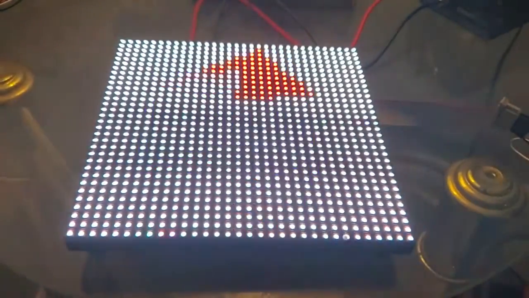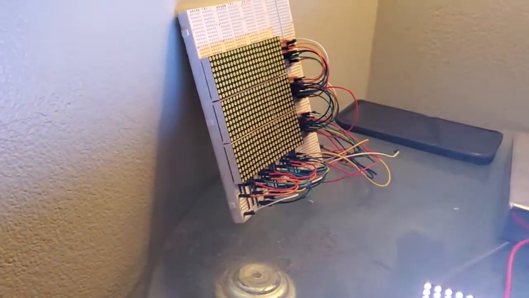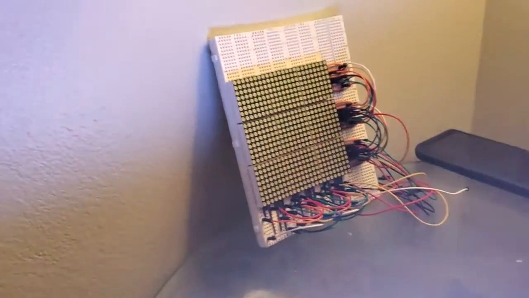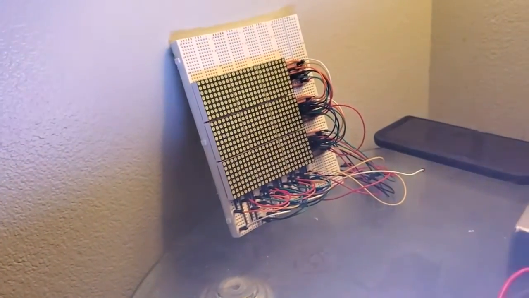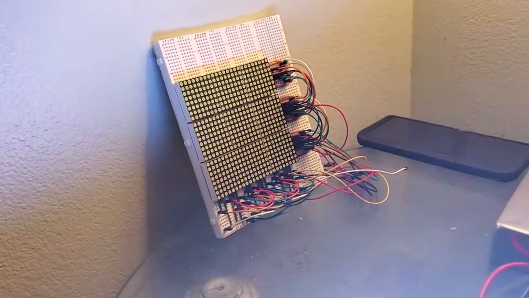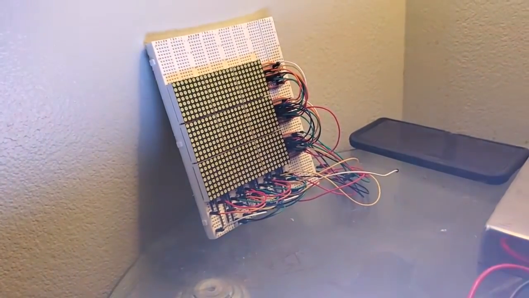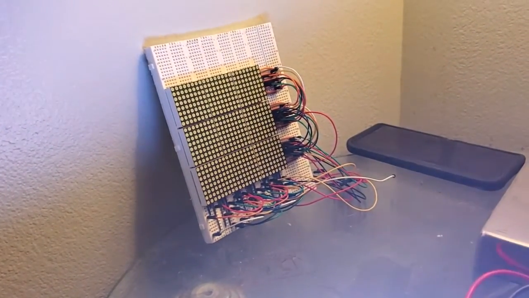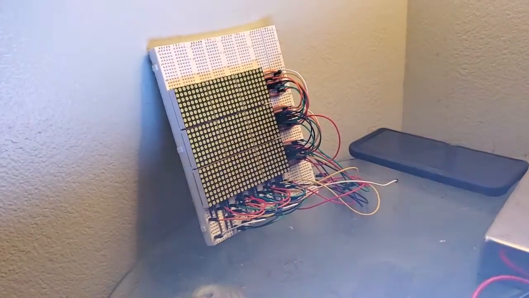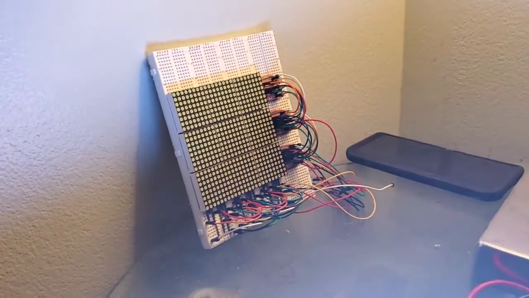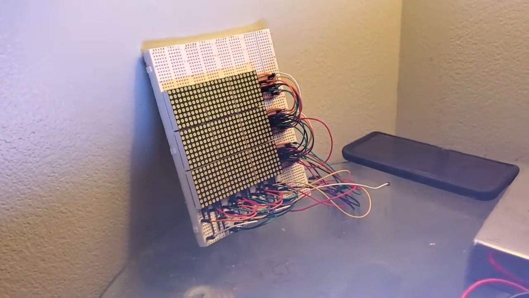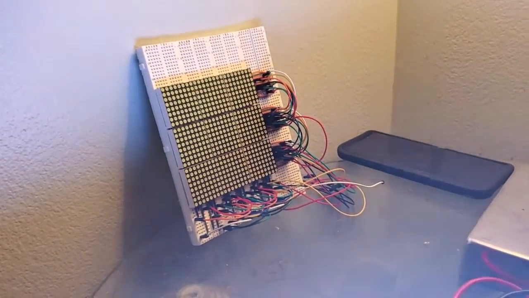And I ended up making the LED matrix. It's actually right here. It's a 24 by 24, with 24 rows and 24 columns. I would connect 8 of the rows and 8 of the columns to a single Arduino processor, and then I would use 3 processors to get all 24 rows and all 24 lines connected.